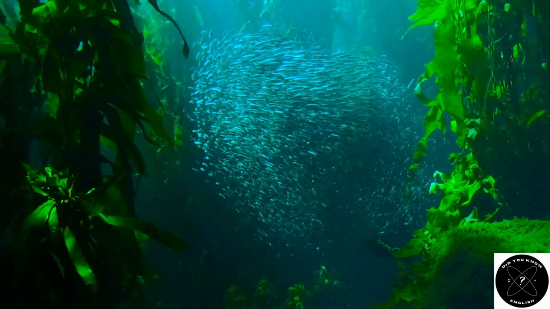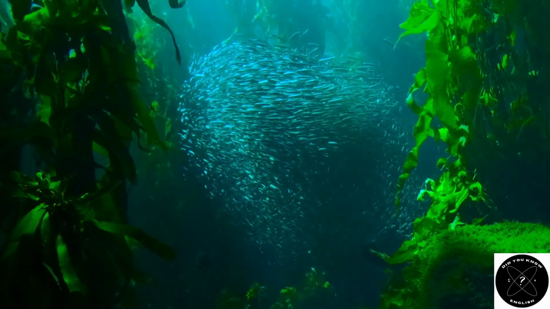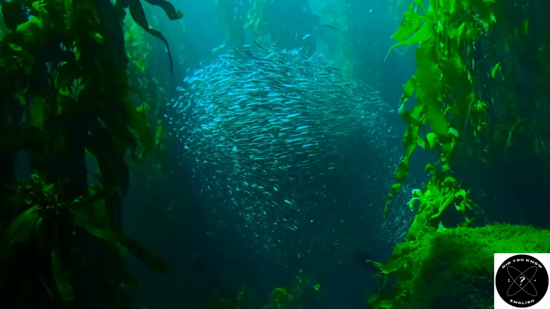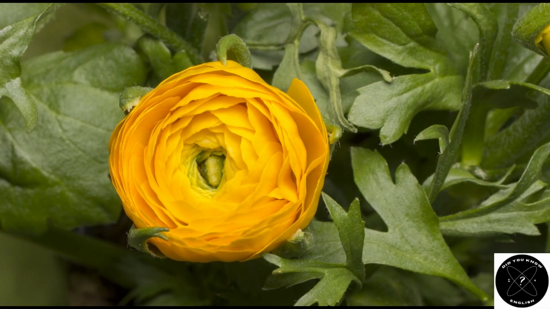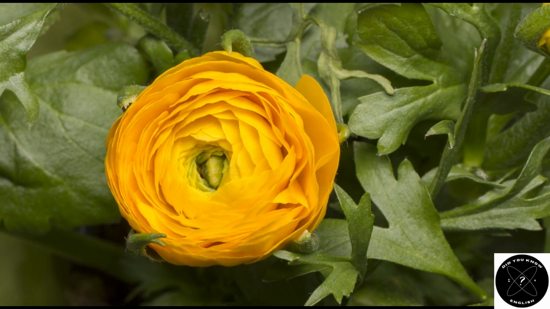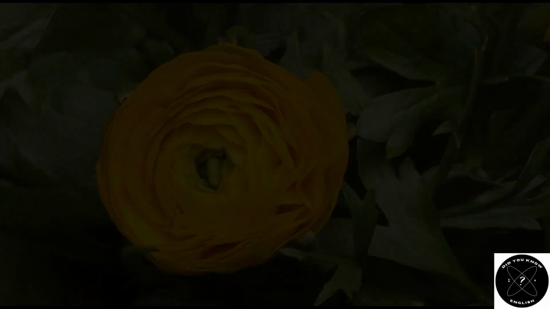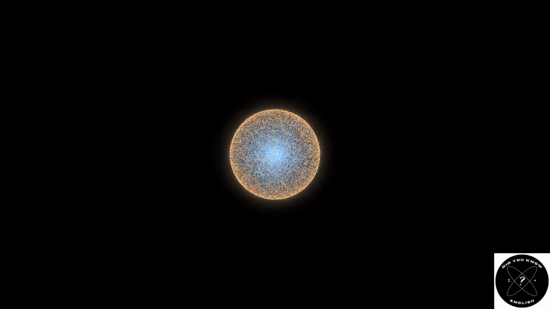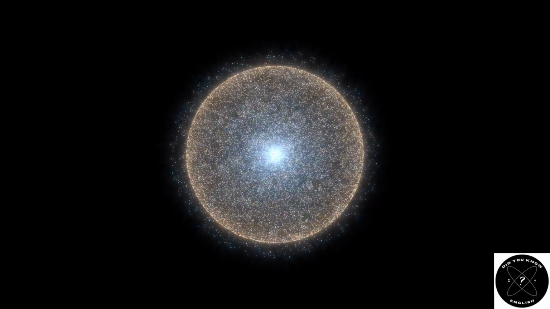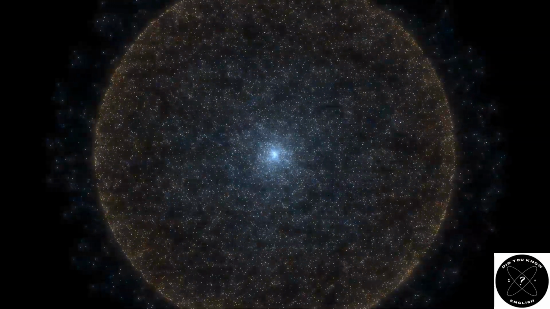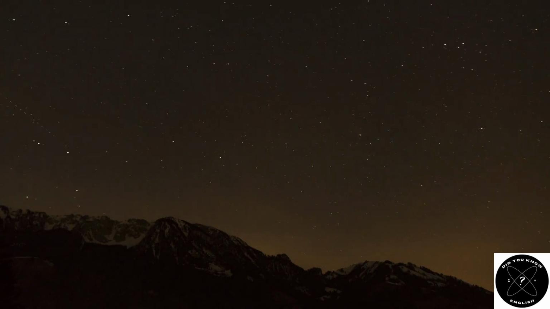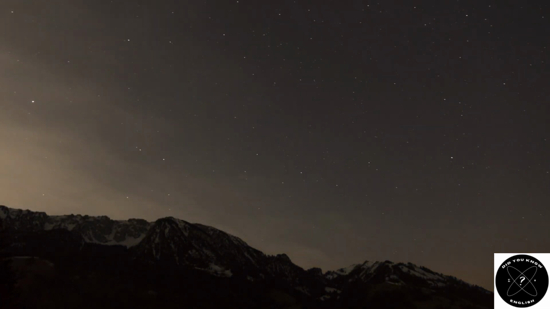It's as if nature is programmed to seek the most harmonious and efficient patterns, and the Fibonacci sequence is its ultimate guide. The Fibonacci sequence is everywhere. From the petals of a rose to the spirals of galaxies, it connects the microscopic to the cosmic. It's a reminder that mathematics is not just an abstract concept, but a language that nature uses to build, grow, and sustain itself.